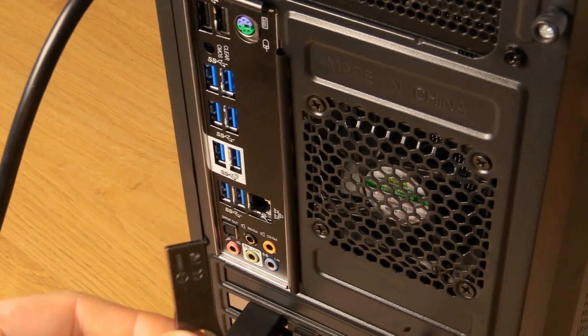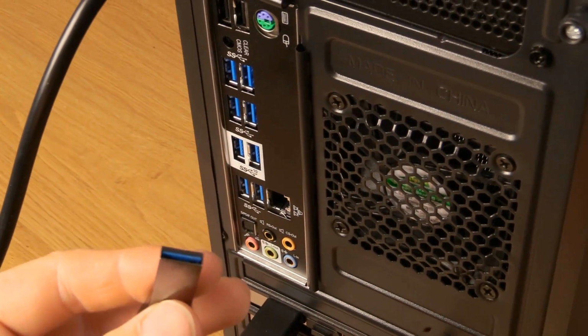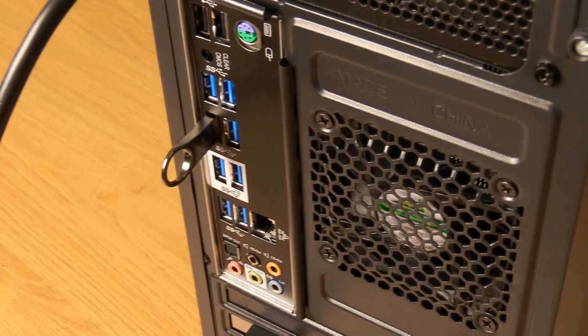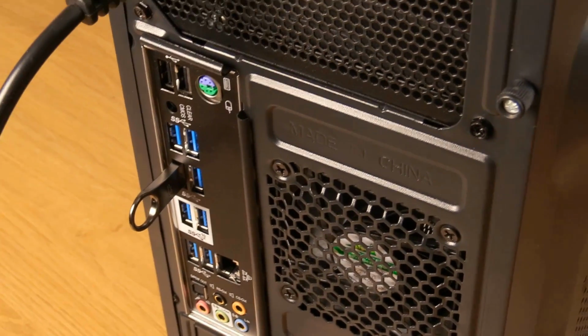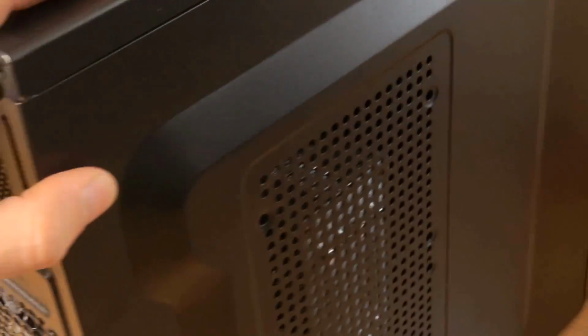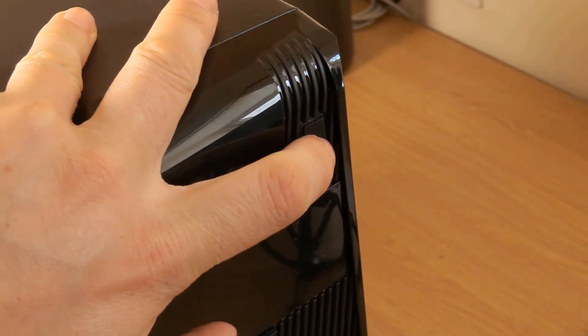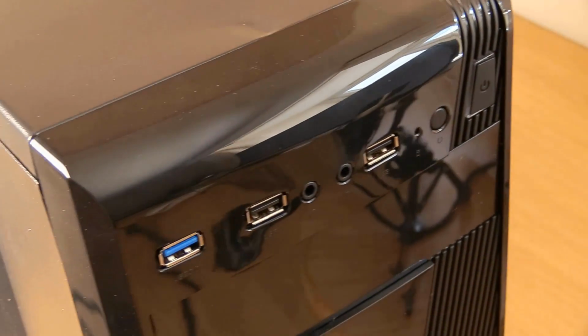Now you have your Windows on your memory stick that we made a minute ago. You can go ahead and connect this to one of the USB ports. And now you can turn your computer around and press the on button, which in this case, on my case, is here. And we'll get going with the boot up process.